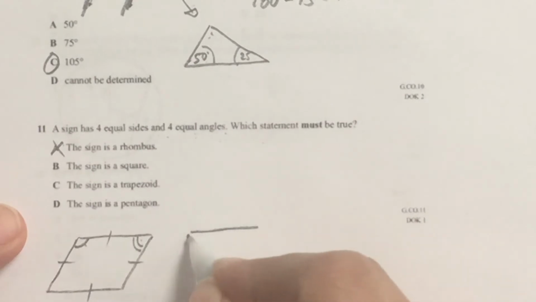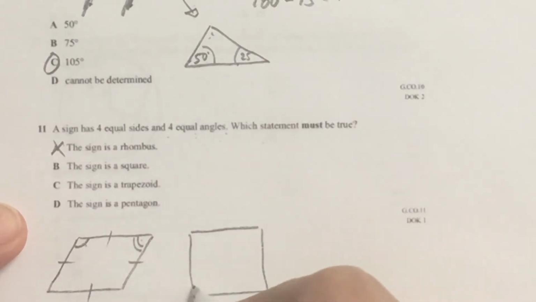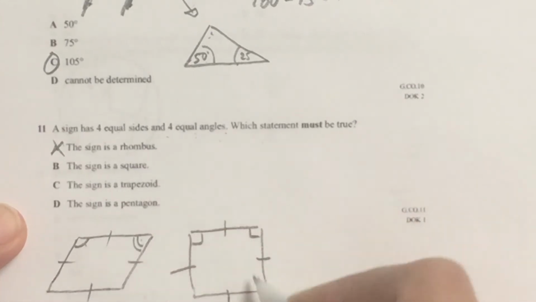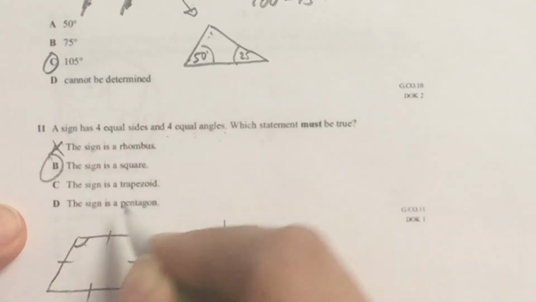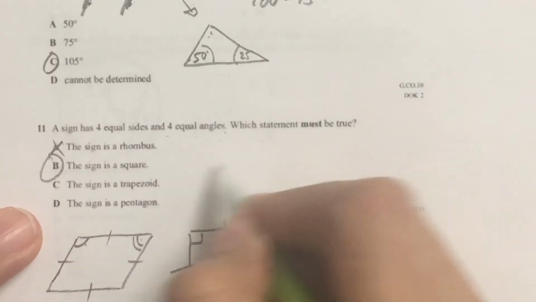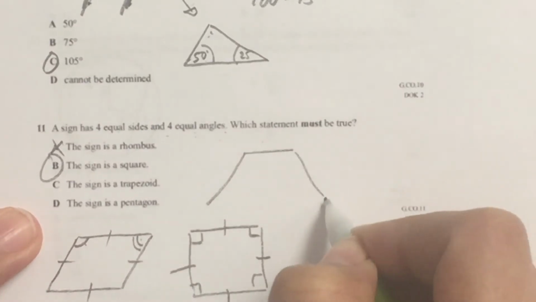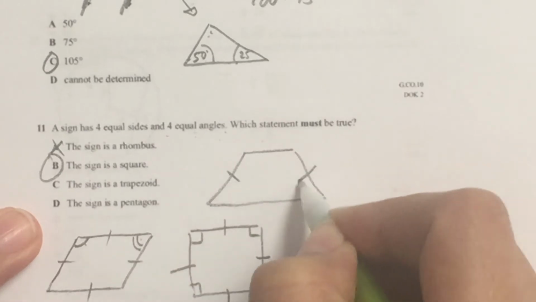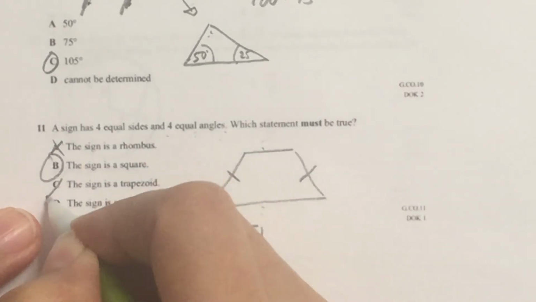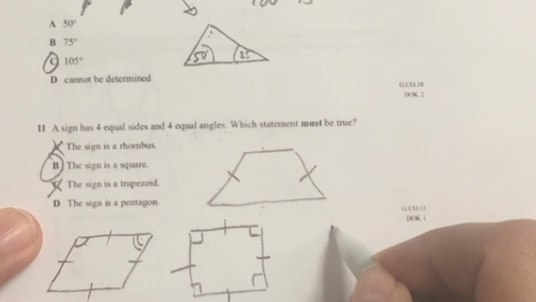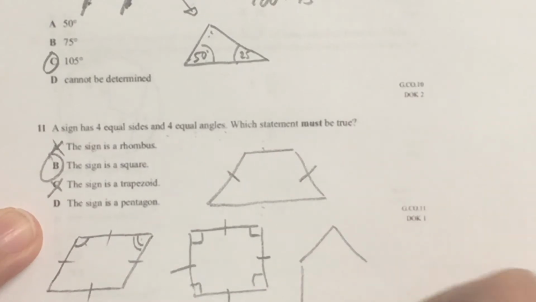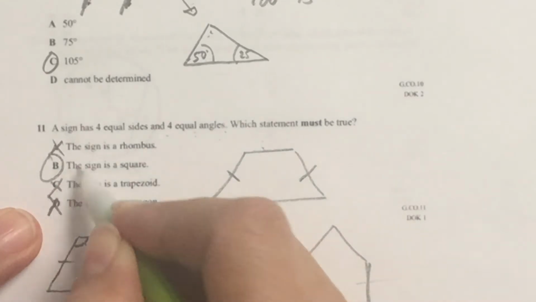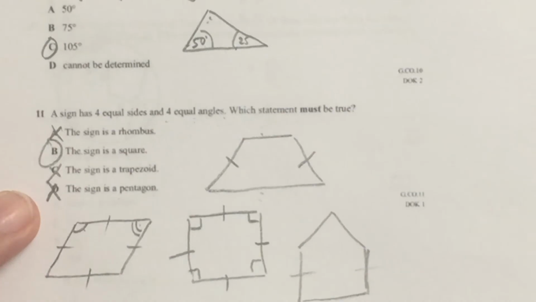Square. 4 equal sides, yes. 4 equal angles, yes, because they all have to be 90. But let's check the rest. The shape is a trapezoid. So what does a trapezoid look like? Like that. Sometimes you can have this equal to this, but you can't have all 4. The shape is a pentagon. So a pentagon is five sides, like a house. So same thing with a pentagon. This can be equal to that, but nothing else. So the answer is a square.